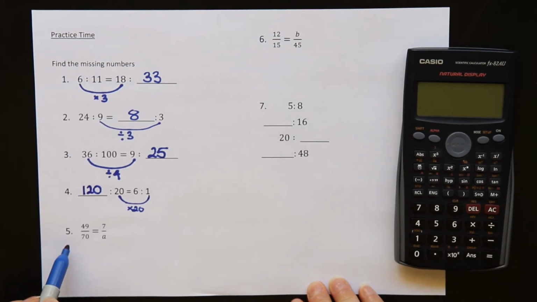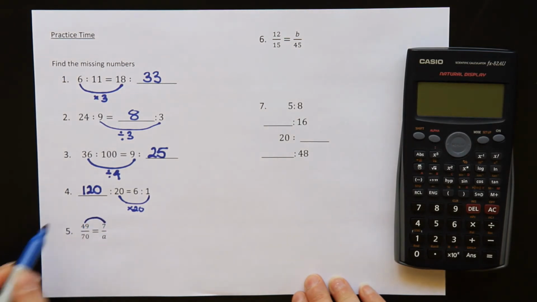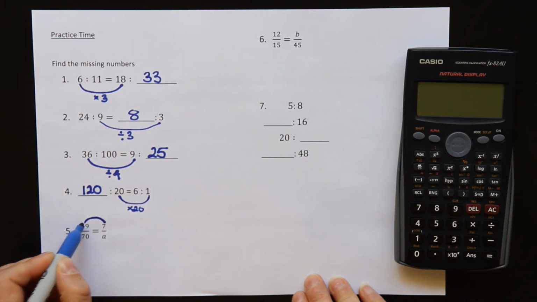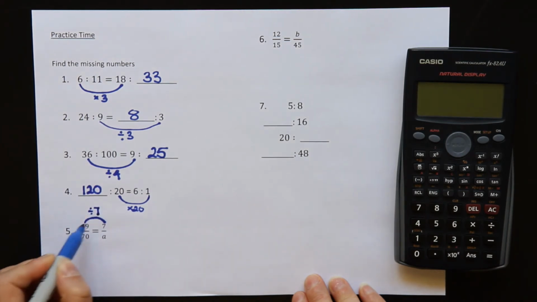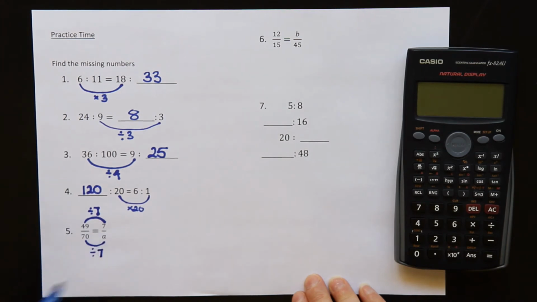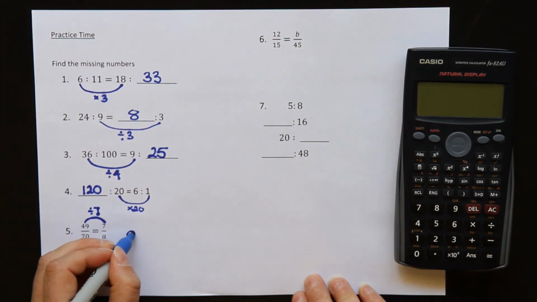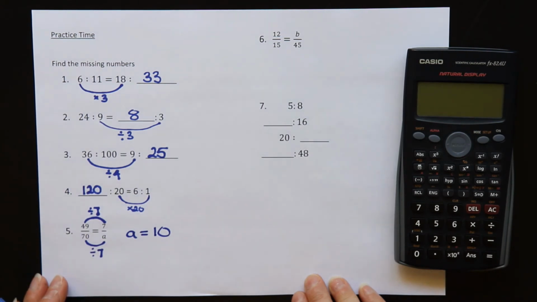Okay, number 5, same thing but written as a fraction. 49 and 7 go together. 49, I would need to divide that by 7 to get 7. And so I need to do the same thing here with the 70. 70 divided by 7 will give me A. And 70 divided by 7 is 10. So A is equal to 10.